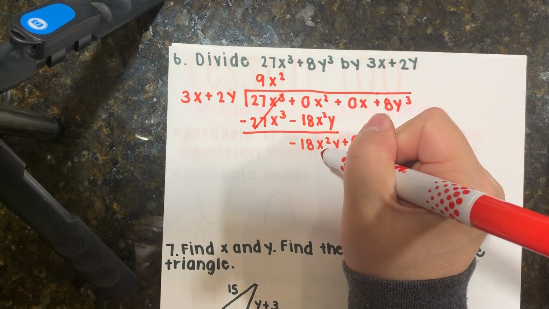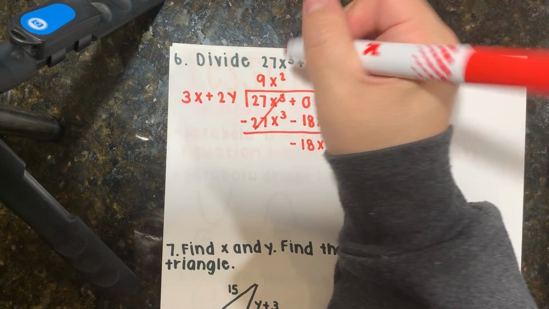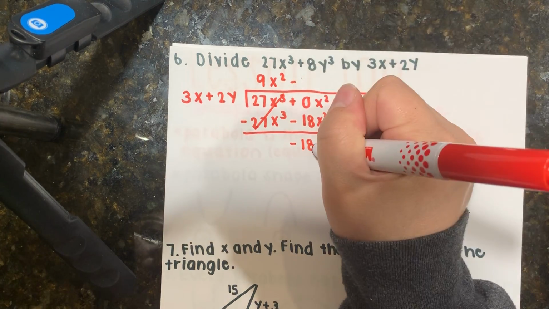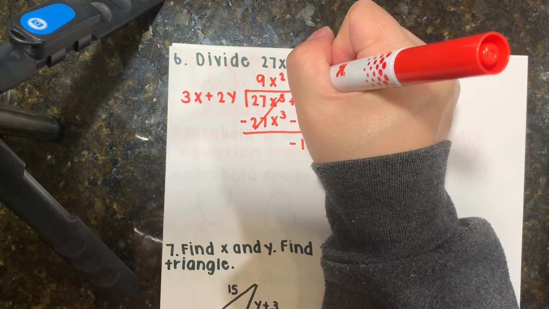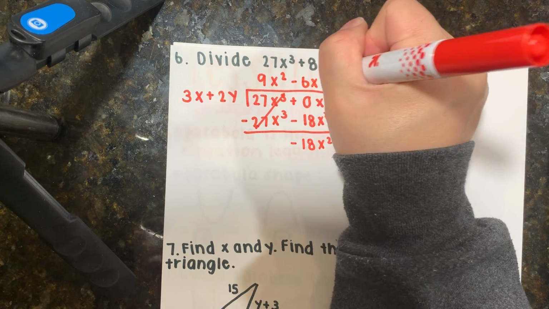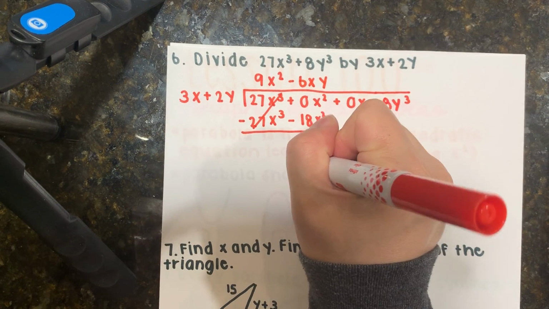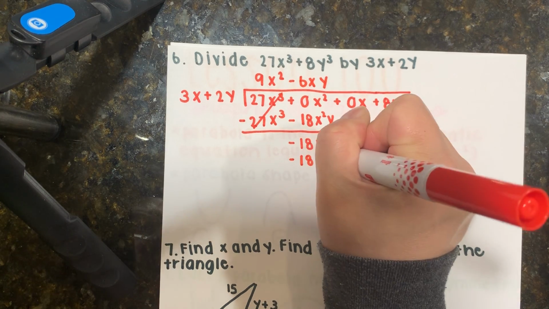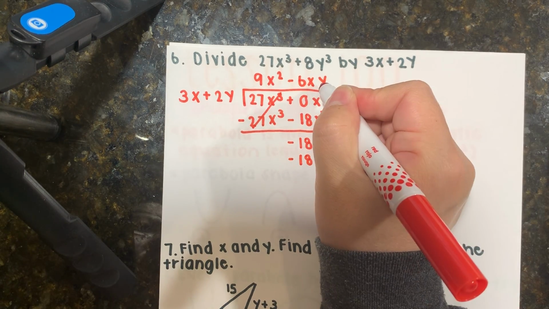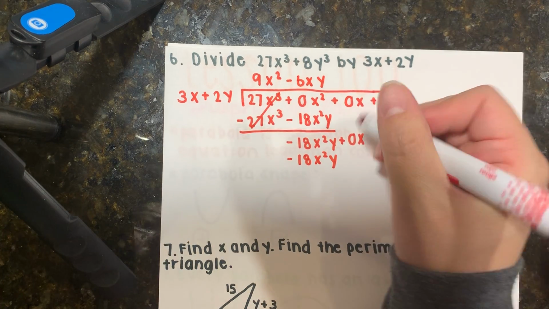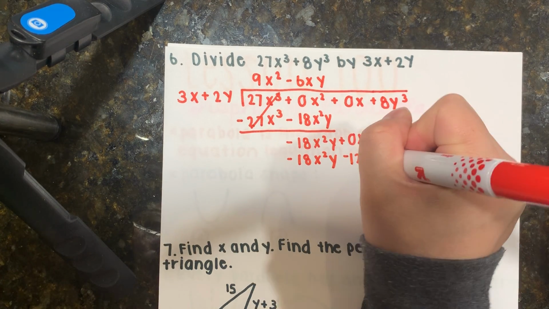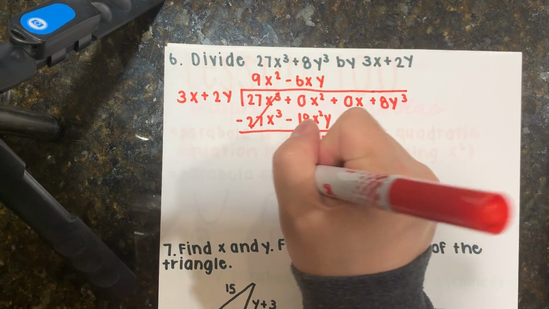Now dividing this by x lowers the power of x by 1, and 18 divided by 3 is 6, so it would be negative 6xy. When I multiply that back out, it would be negative 18x squared y. Negative 6xy times 2y would be negative 12xy.